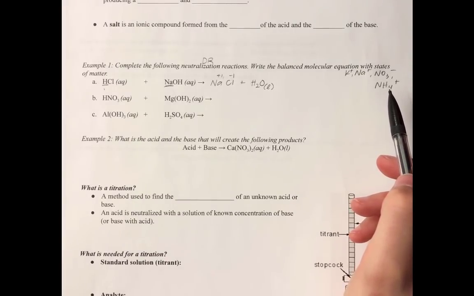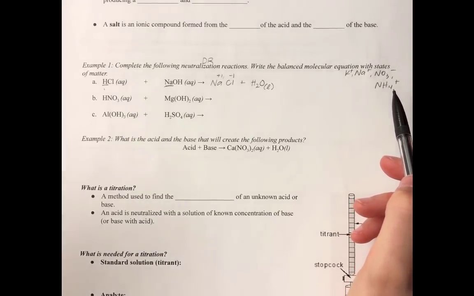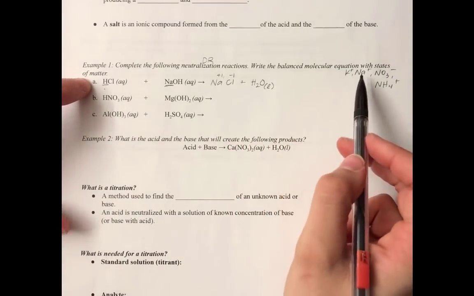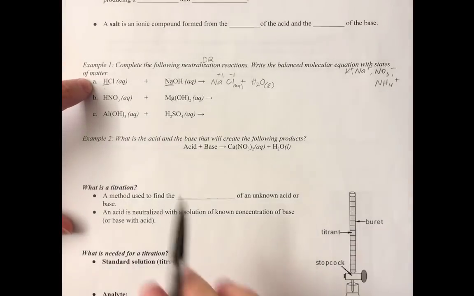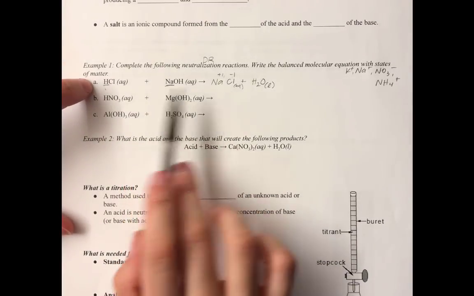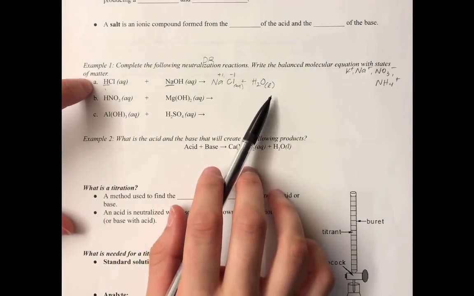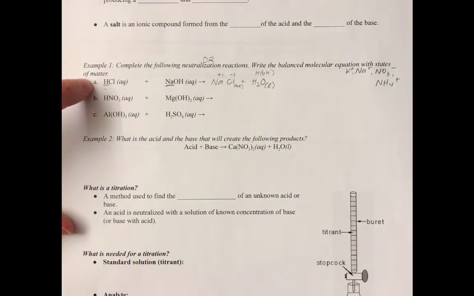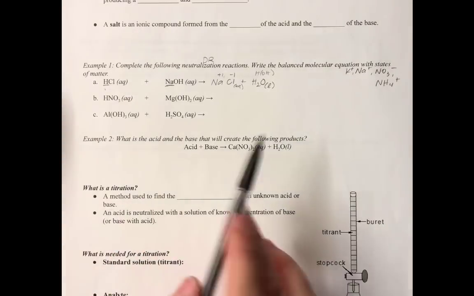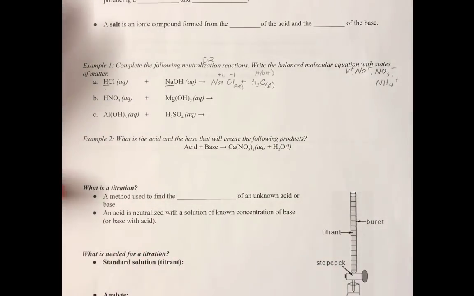For anything other than that, we would have to look at our solubility rules. So NaCl has Na plus, so it's soluble, which means it's aq. Now double check, make sure it's balanced: 1 Na, 1 Cl, 1 H, 1 OH. Remember, an easy way to balance this is to treat water as HOH. So there's A. This is the molecular equation.